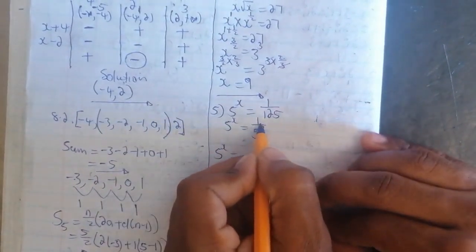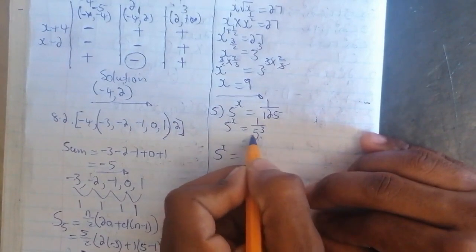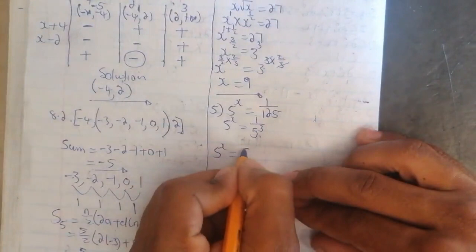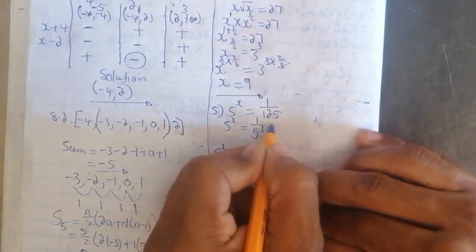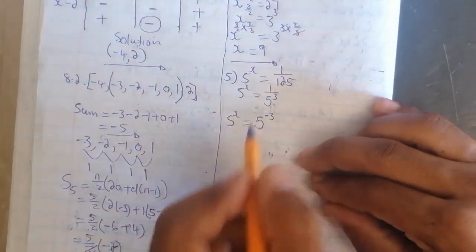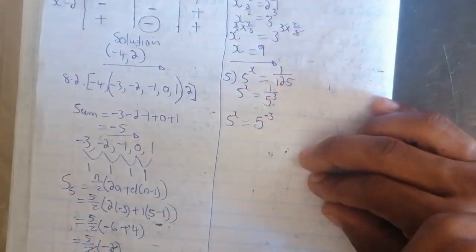You want to write this with a base and not having this 1 as the numerator. Remember what you do, you write the base of 5. When this goes to the top, it becomes negative. And that's how you make that 1 disappear there.